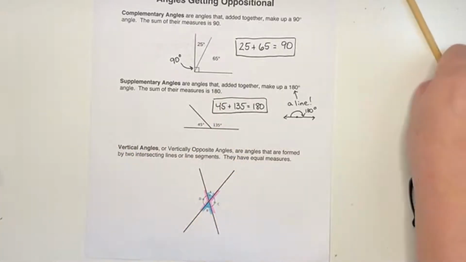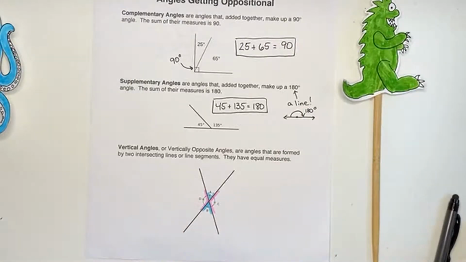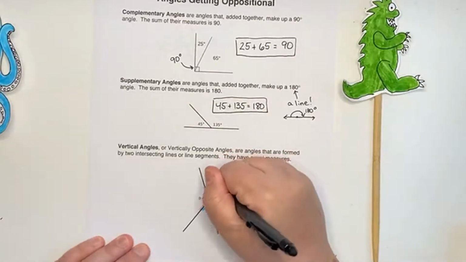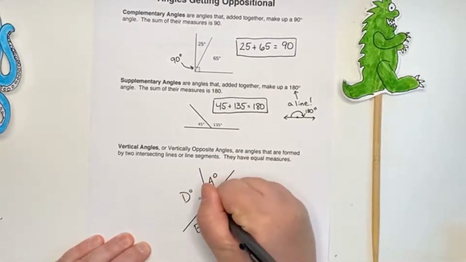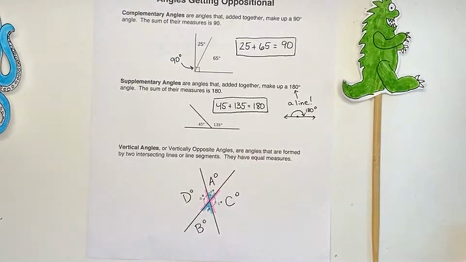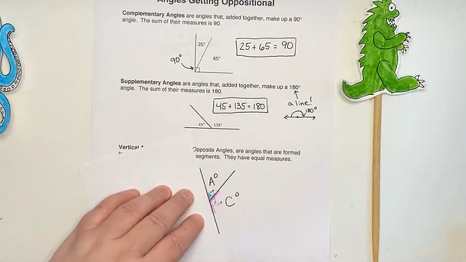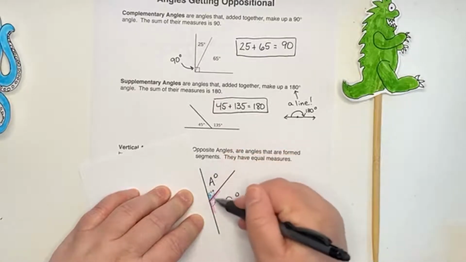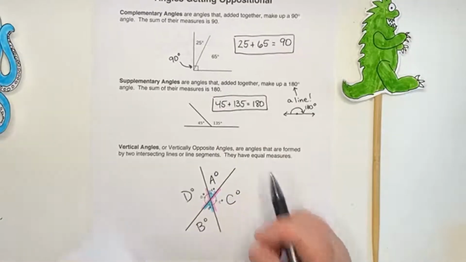So what am I talking about? Let me point it out. I'll mark that this is A degrees, this is C degrees, this is B degrees, and this is D degrees. I stole this image from Wikipedia. If I look at A and C, I'll notice that A and C are supplementary because those two angles go together to make this line or line segment.